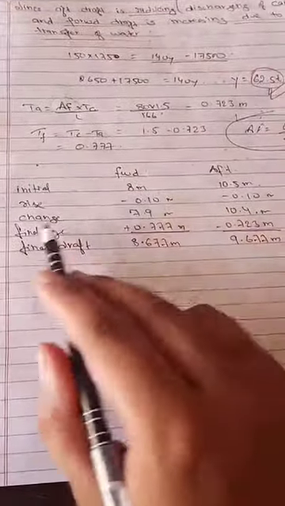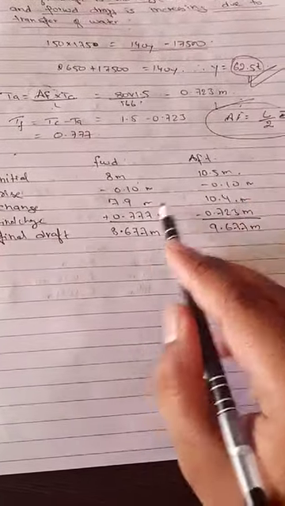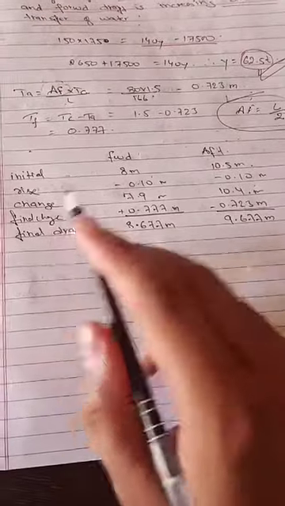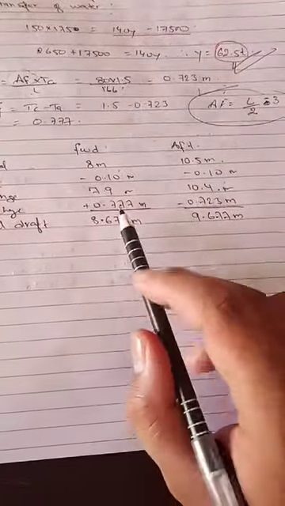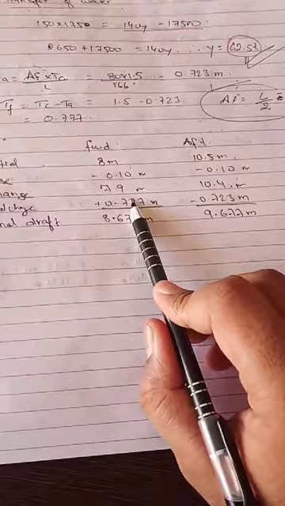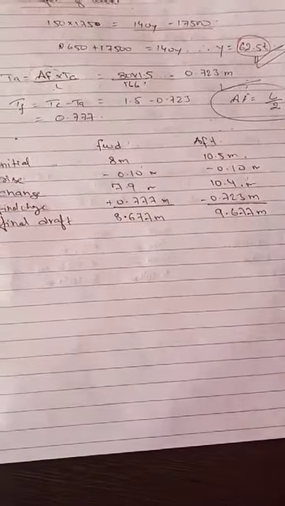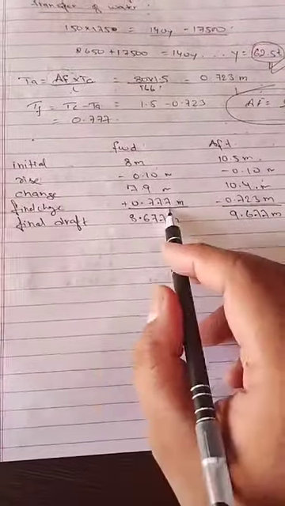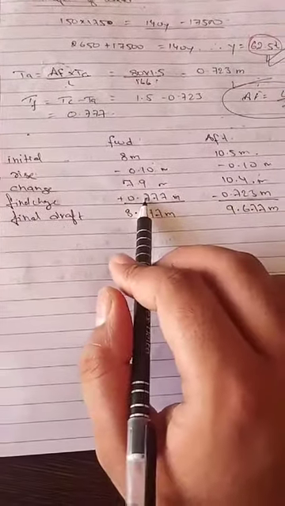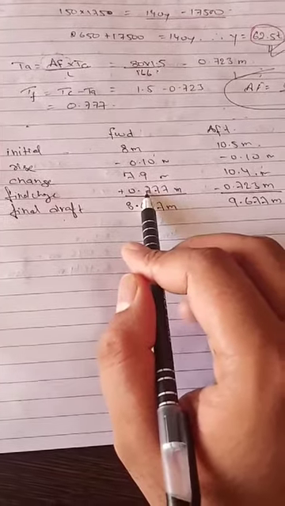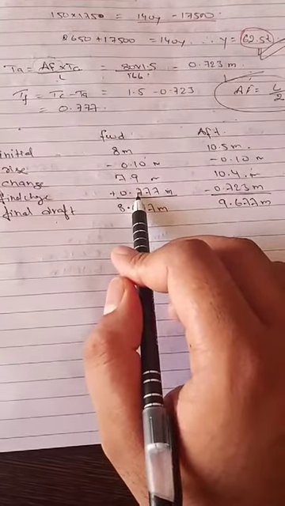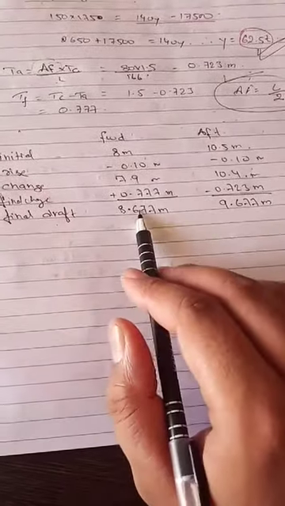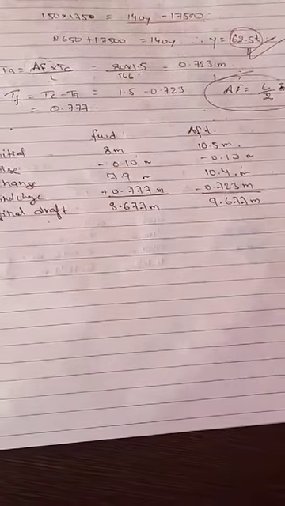So from the question, initial draft forward and aft is 8 meter and 10.5. Already I calculated what the mean rise will be, because we are going to discharge some amount of cargo. So mean rise is 0.10 meter, and we are subtracting because the draft is going to rise. So after this mean rise, we get our draft forward and aft as 7.9 and 10.4. Therefore the final change will be 0.77 and minus 0.723.